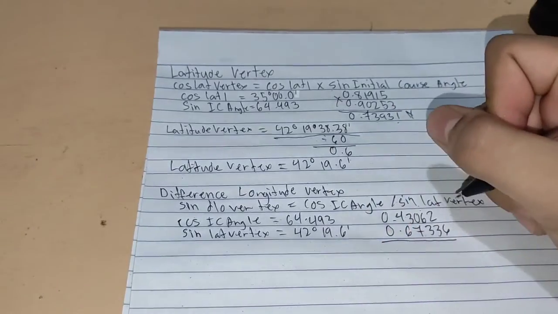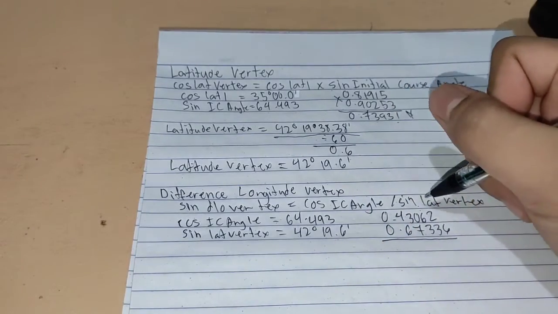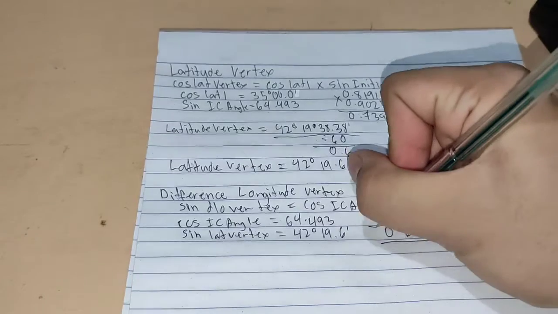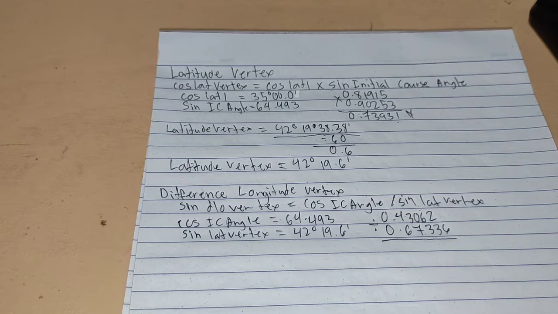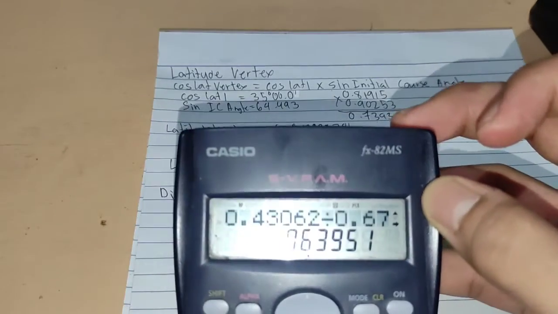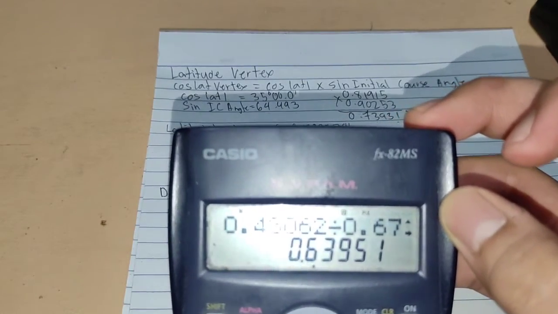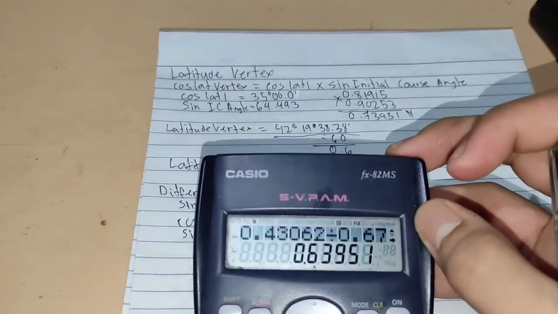So after that, as said in the formula, we need to divide these two. So using our calculator, we are going to divide it. 0.43062 divided by 0.67336. So now, here is the answer. 0.63951.